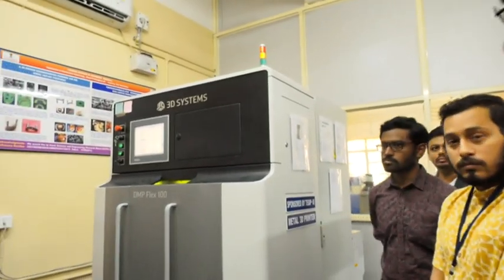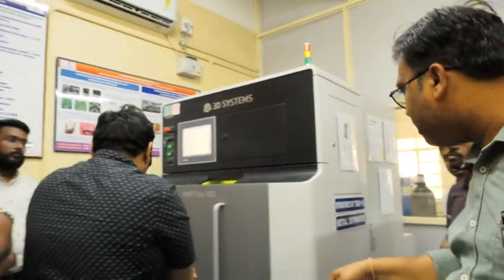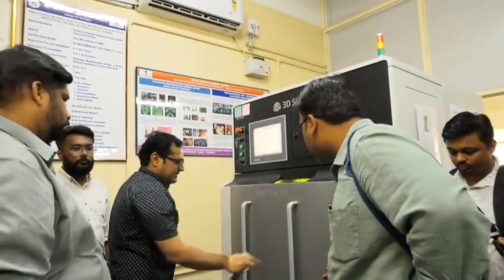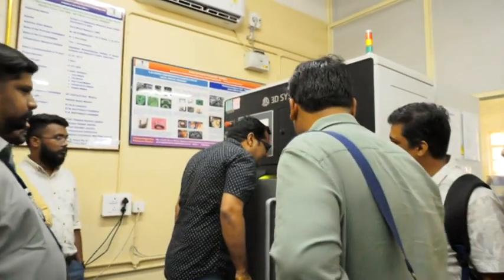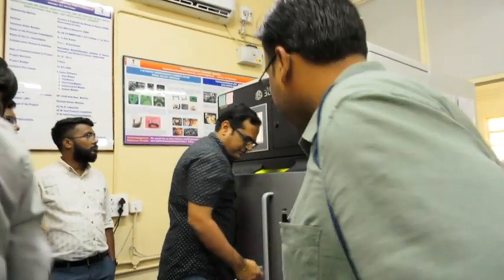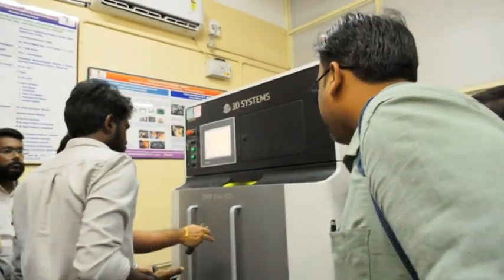So sir, while loading, we are loading from the front? Yeah, from this one. We cannot open it right now. We will be loading from here.